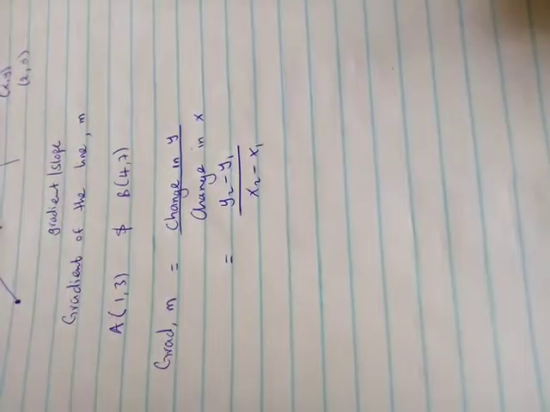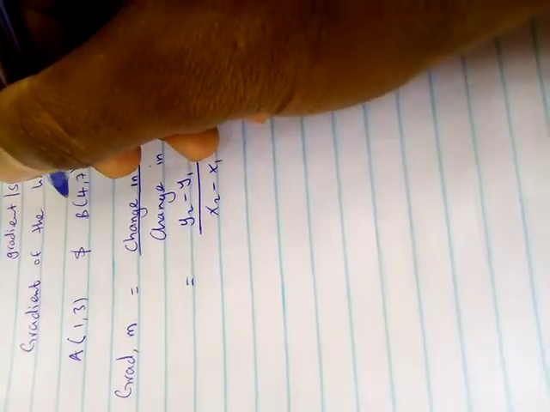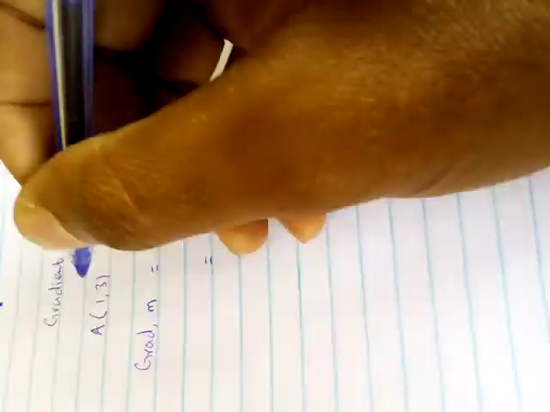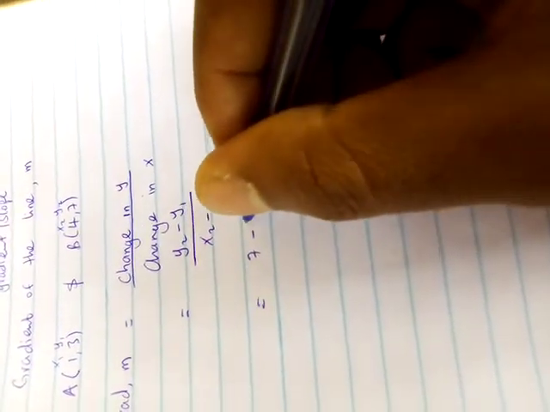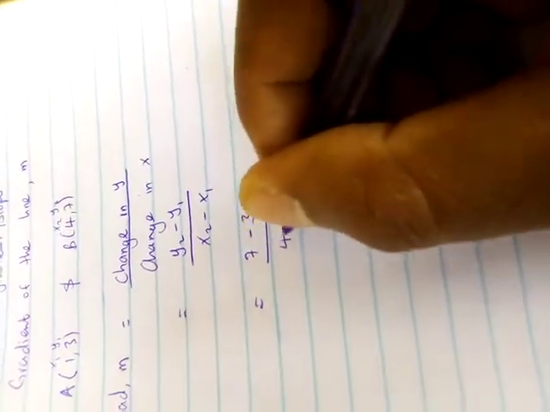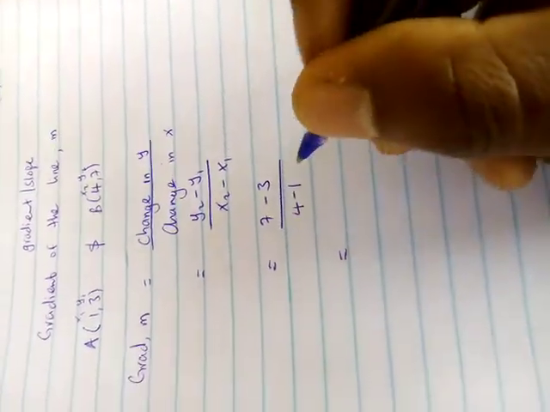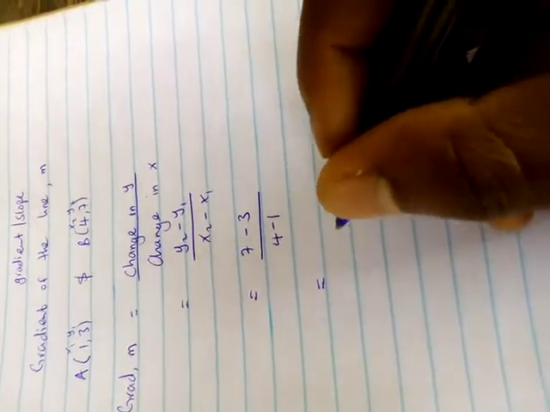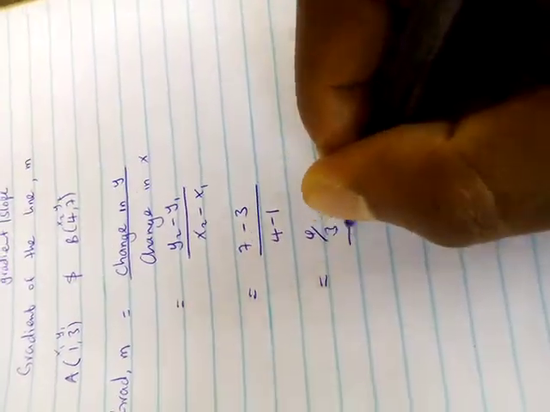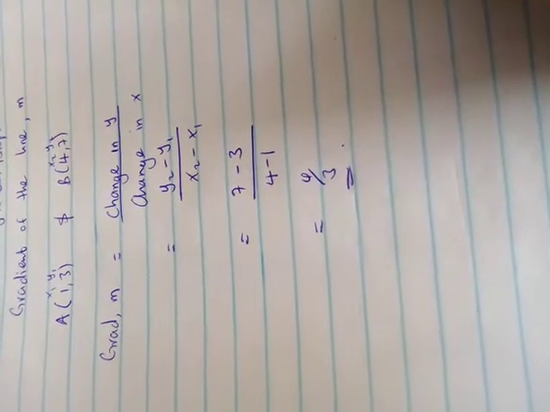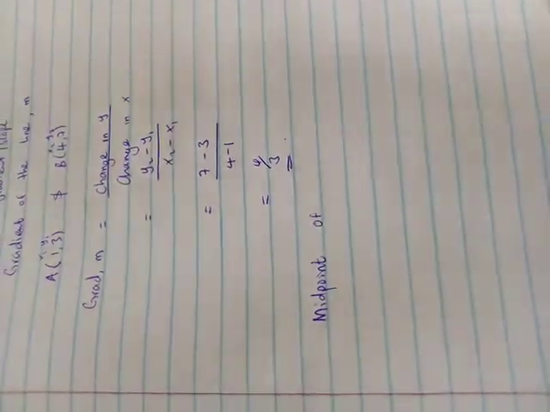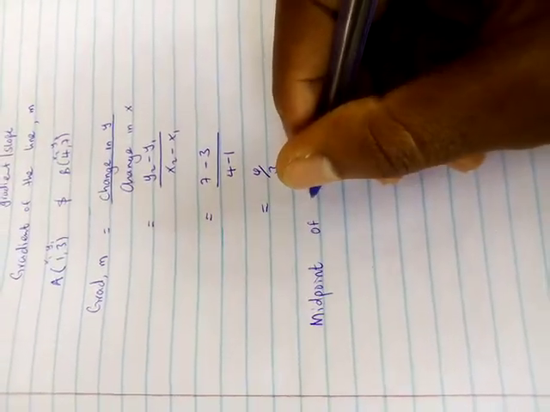So if I use my points, I can choose any to be first. If I choose my B to be (x2, y2), and then I choose my A to be (x1, y1), my gradient will be 7 minus 3 divided by 4 minus 1, such that 7 minus 3 is 4, then 4 minus 1 is 3, so this is going to be 4 thirds. So my gradient is 4 thirds, or 1.6666 recurring.